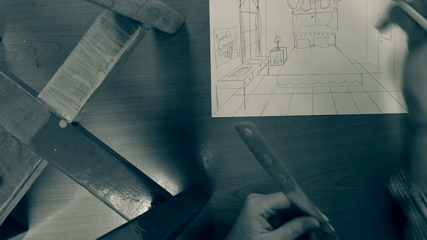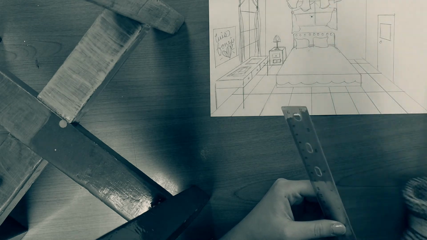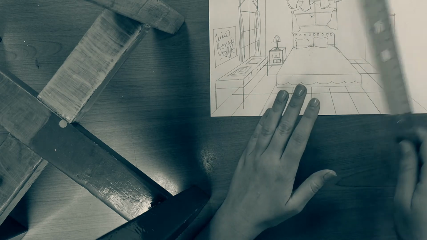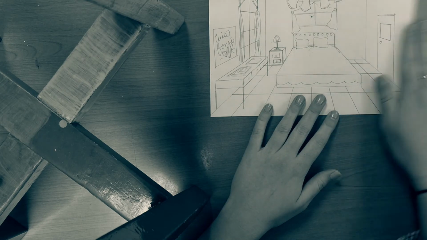I need to check and make sure that everything is going back to this vanishing point. Don't erase this. This is super, super important. If you erase this, you're going to have issues, okay? So let's just double check. We'll use the ruler to double check everything.